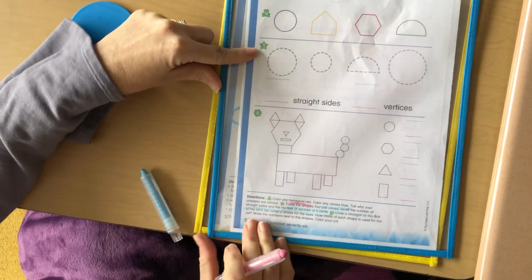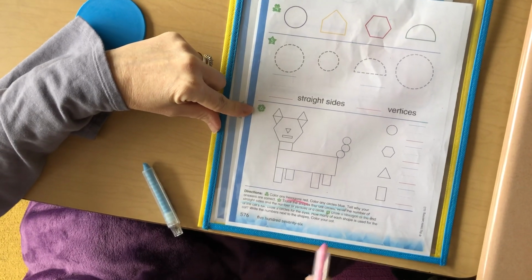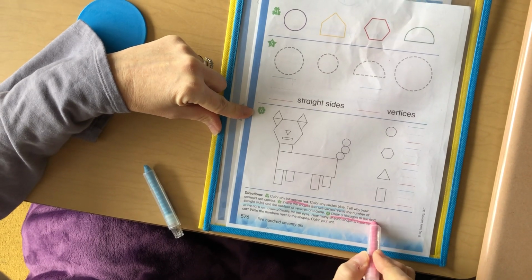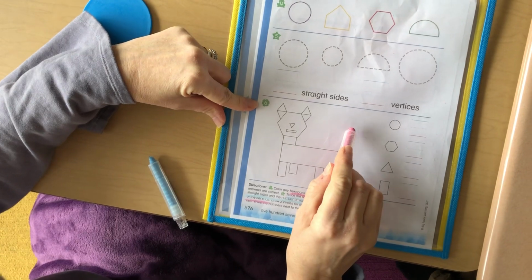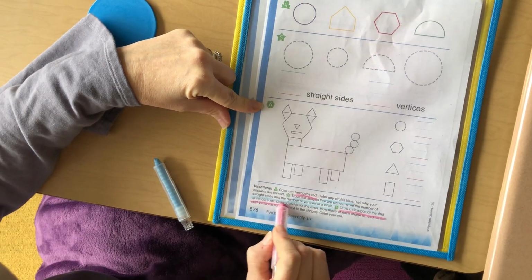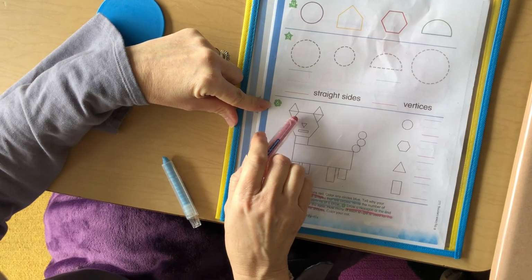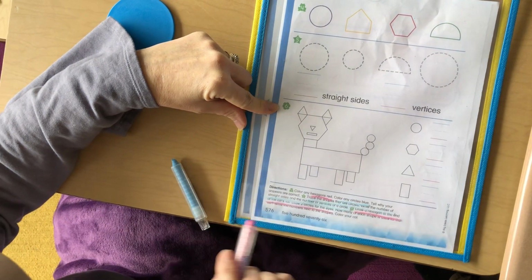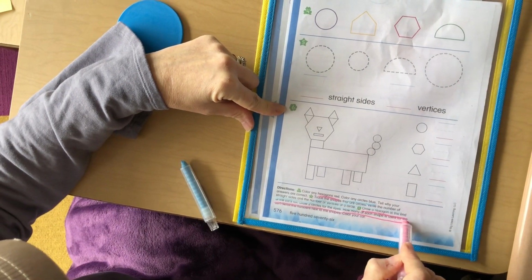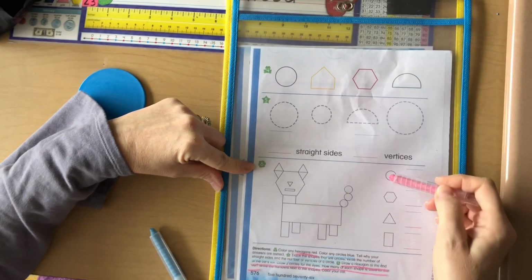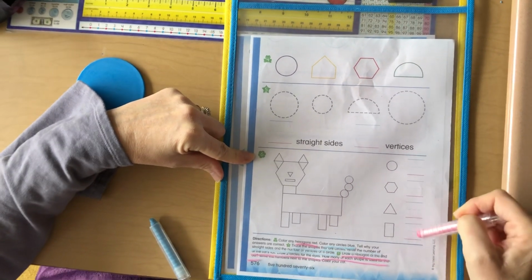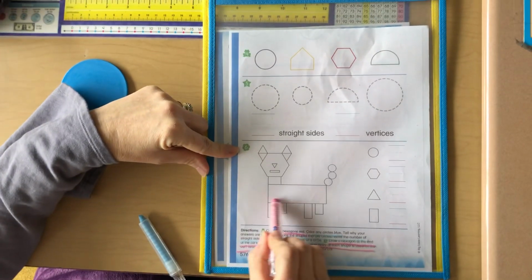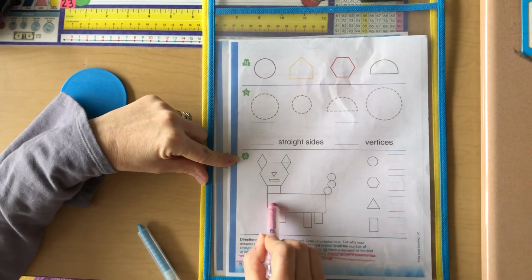Little Green Flower number 6. Draw a hexagon at the end of the cat's tail. Draw 2 circles for the cat's eyes. How many of each shape is used for the cat? Write the numbers next to the shapes. Then go back and color your cat. So that's just like our robot.